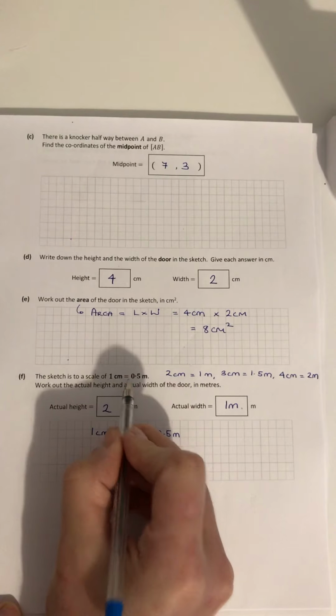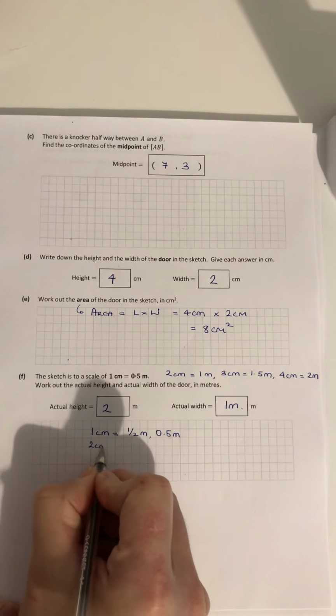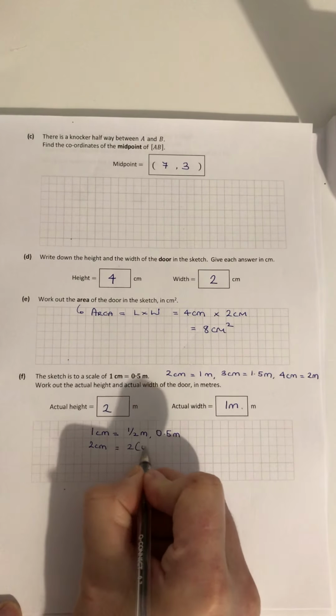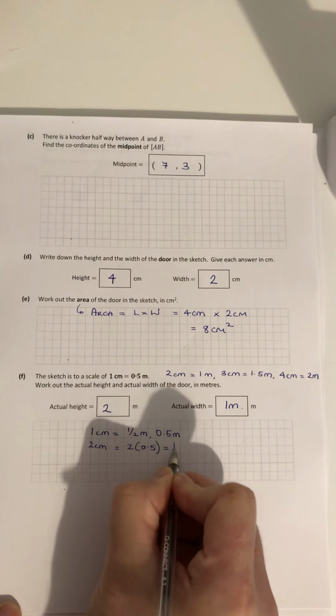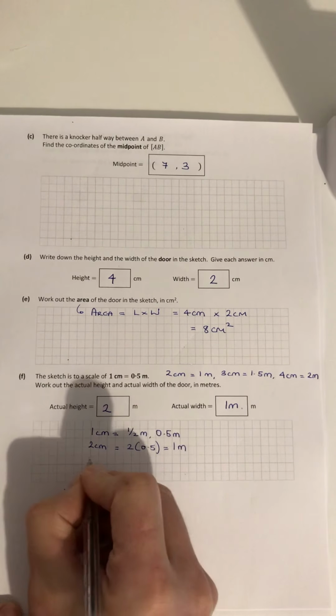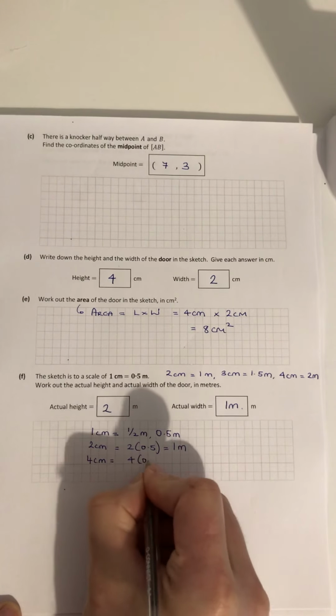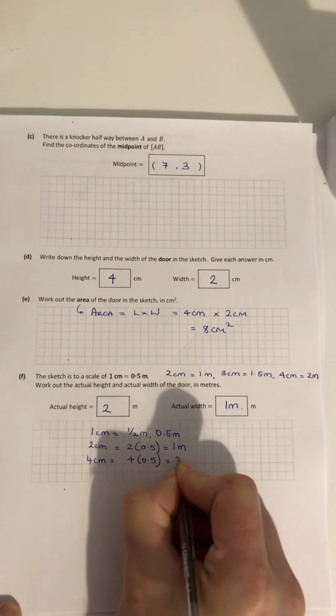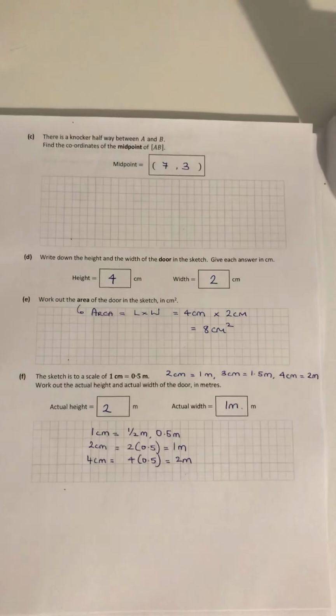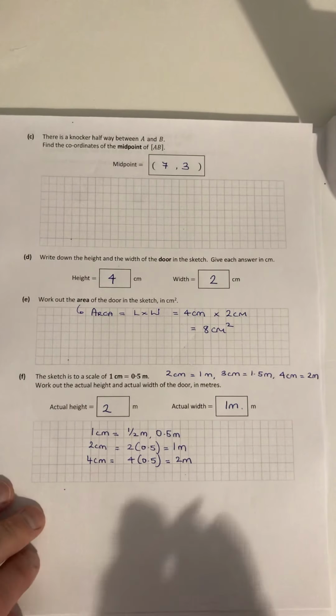It tells us here. So 2 centimeters would be 2 times 0.5, which is 1 meter. 4 centimeters would be 4 times 0.5, which would be 2 meters, and so on. Okay, so that's how we go about doing that one.